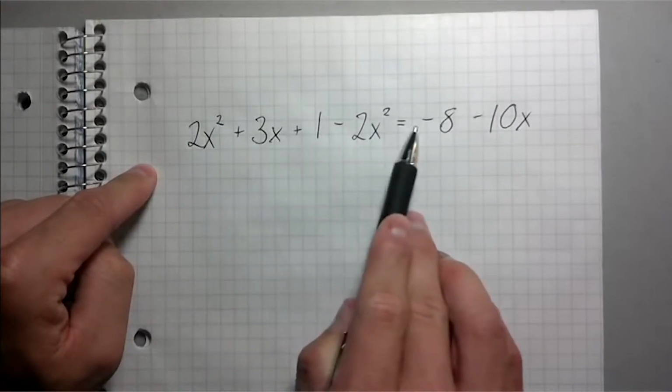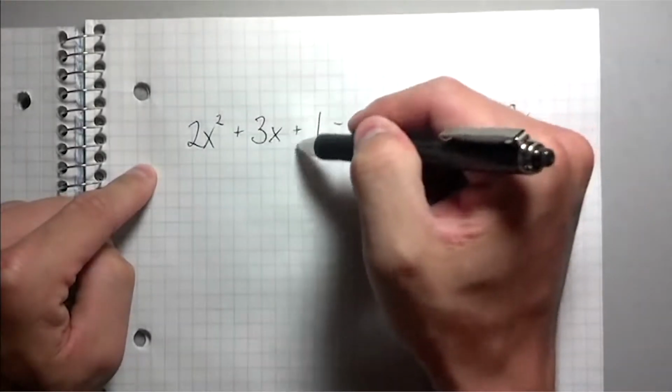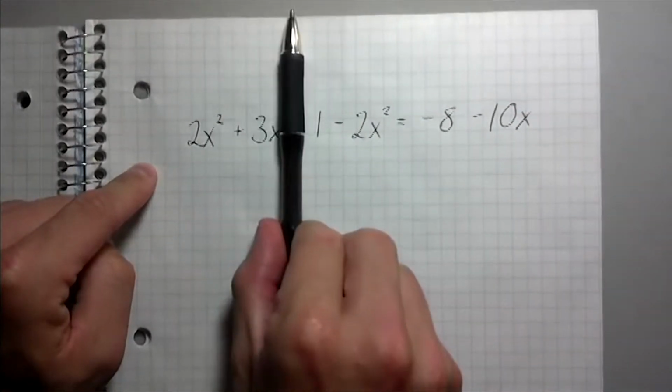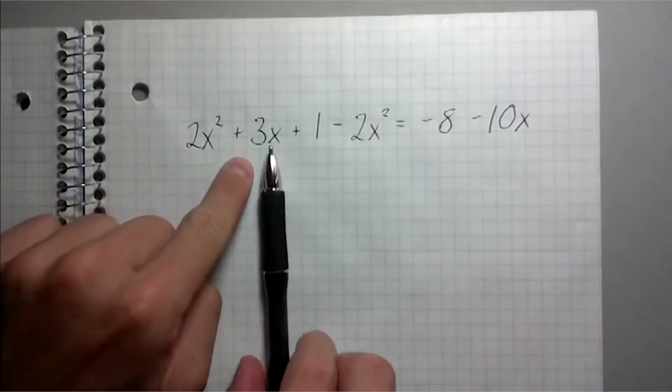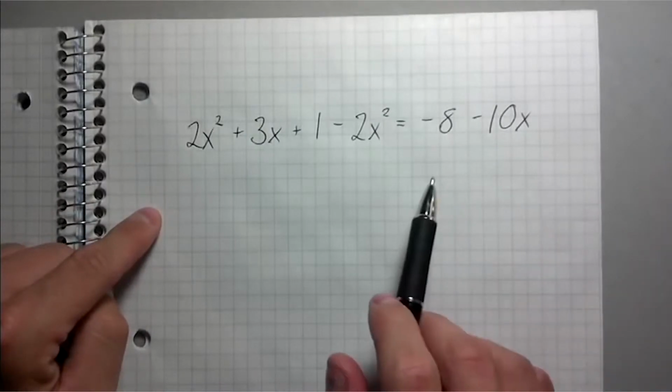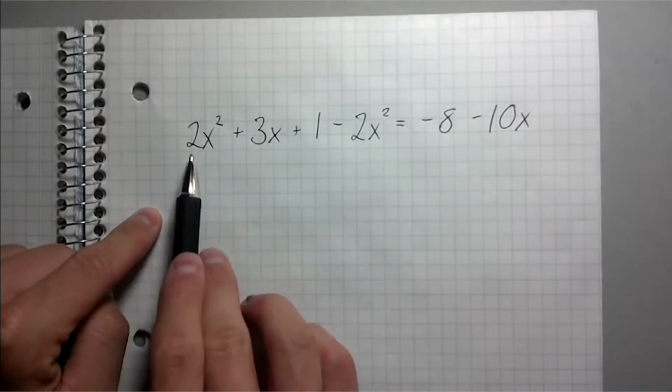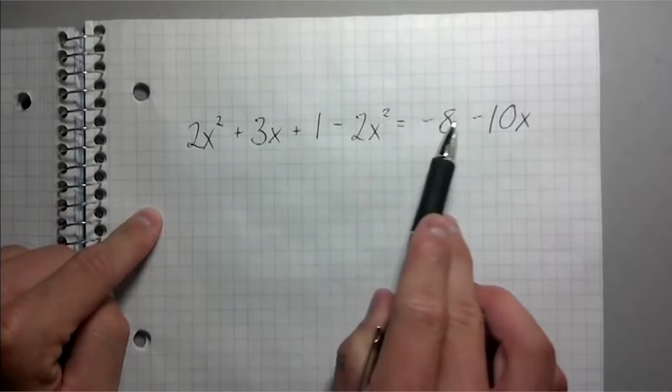And terms are separated by addition and subtraction. So these plus and minus signs are like the little walls between the terms. There's a wall here, there's a wall here. So this is a unique term, this is a unique term, right? Now that we have identified our terms, see how we have 6 of them in total? 1, 2, 3, 4, 5, 6 terms.